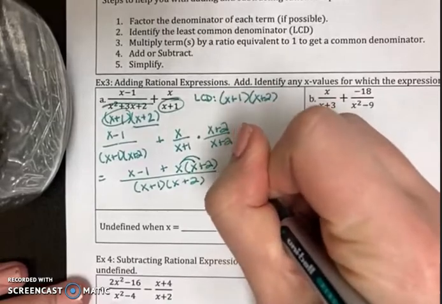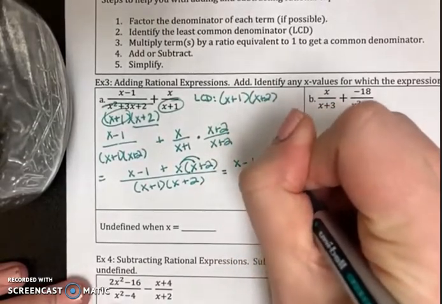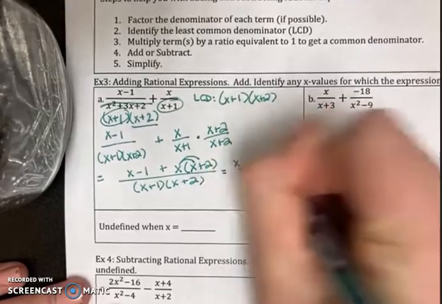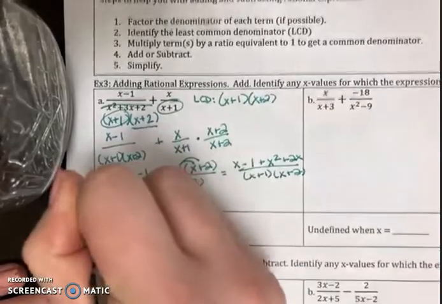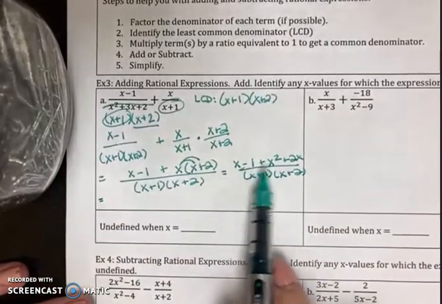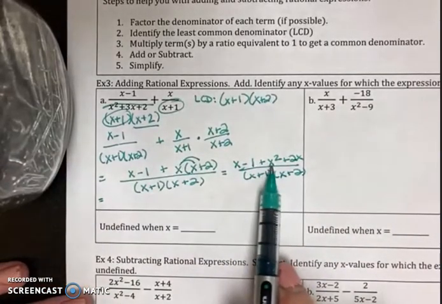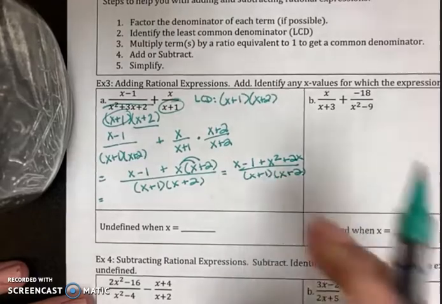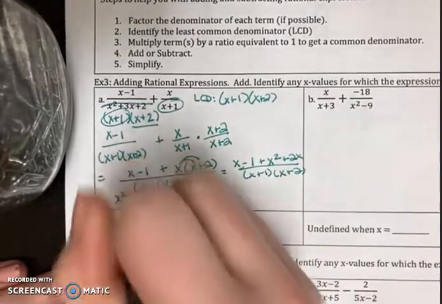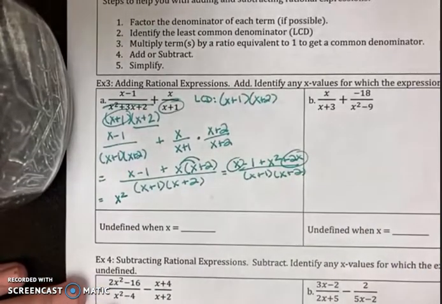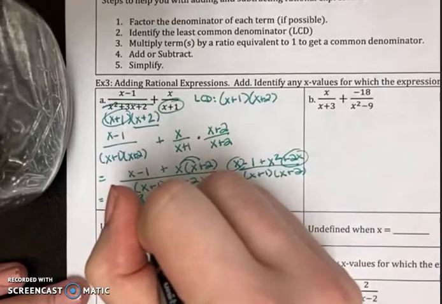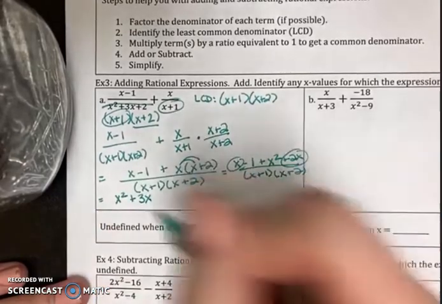So that's x minus 1 plus x squared plus 2x. All right, let's clean this up again. I like to write it in standard form, meaning highest to lowest power. So I'm going to put my x squared first. It doesn't combine with anything else. But I do have some x's that I can combine. 2x plus 1x is 3x. And then minus 1.